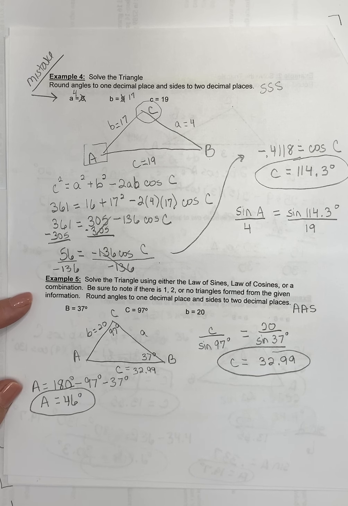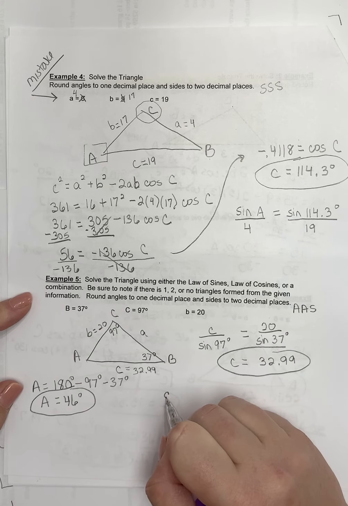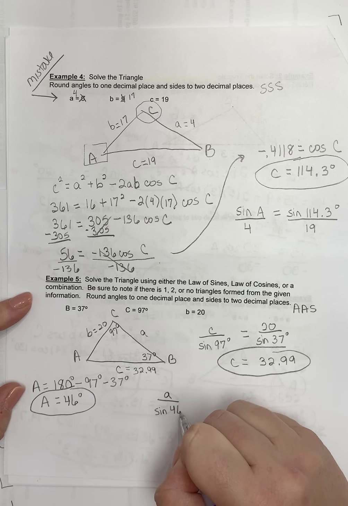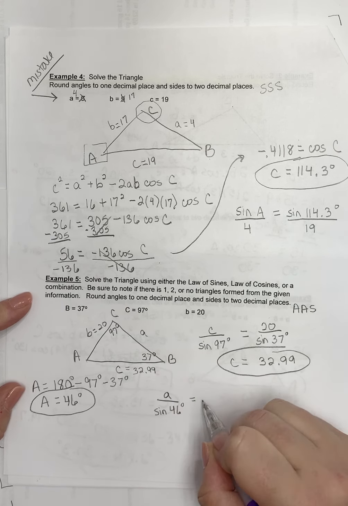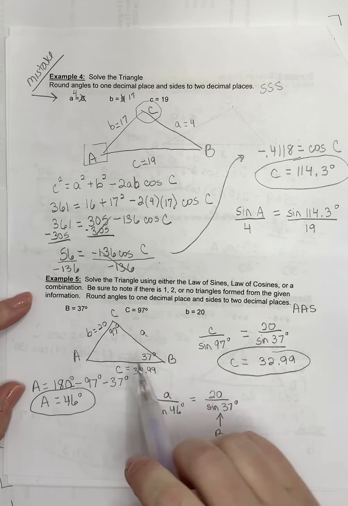And then last but not least, we can use that information along with the given B information to solve for side A. So A over sine of 46 equals 20 over sine of 37 degrees. I use this information for B here because that's what we were given.